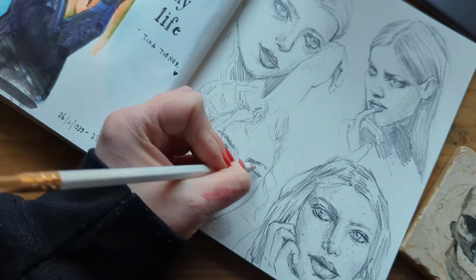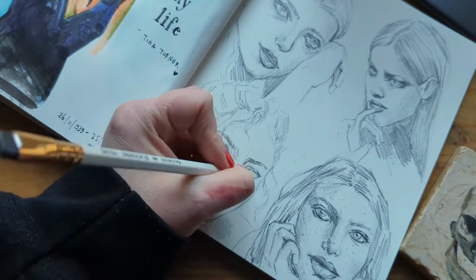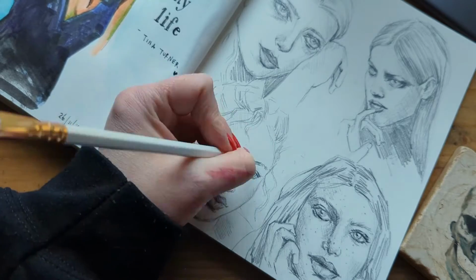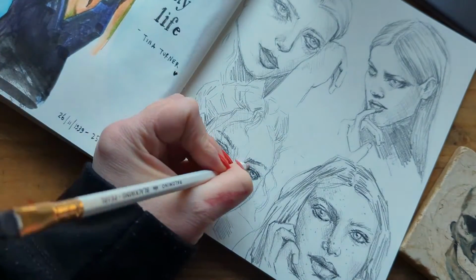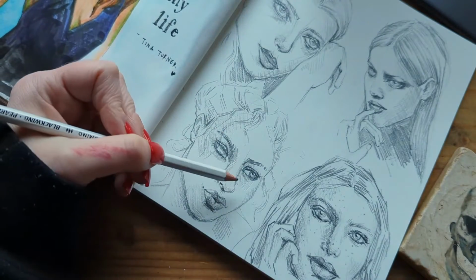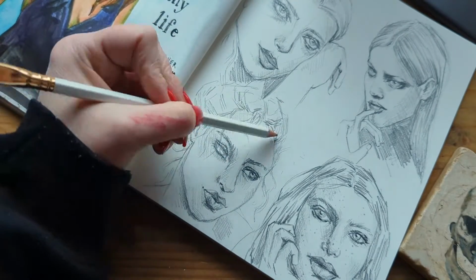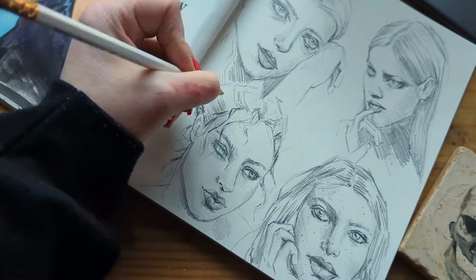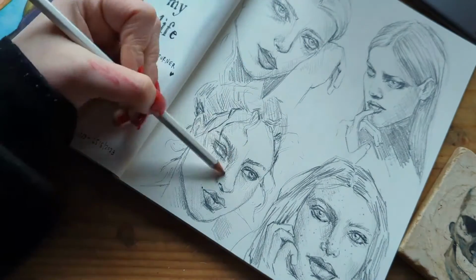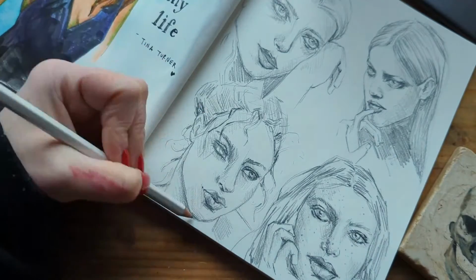So I'd love to hear your thoughts. What kind of portrait reference do you like? What do you gravitate towards? I like things with more emotion in them, and hands are always good because they really stretch me because they're very, very difficult. So yeah, let me know. But I like the way this turned out.